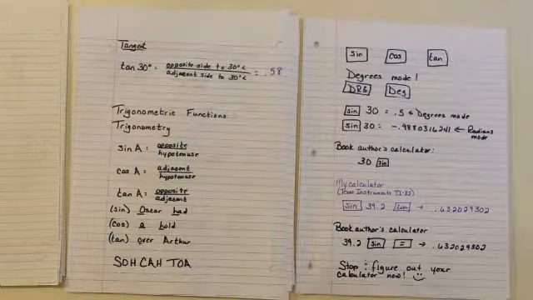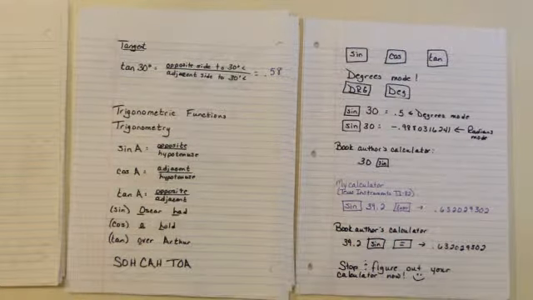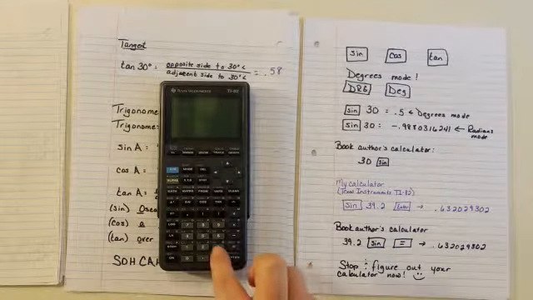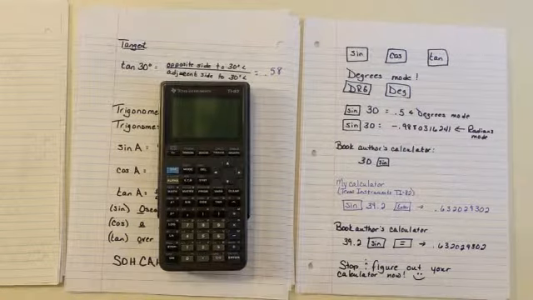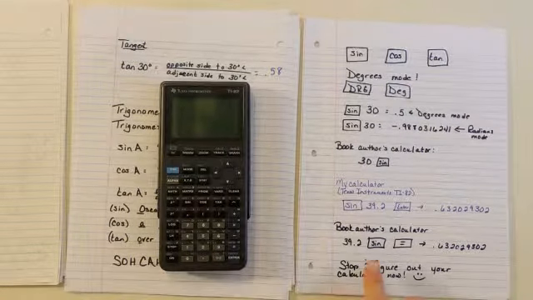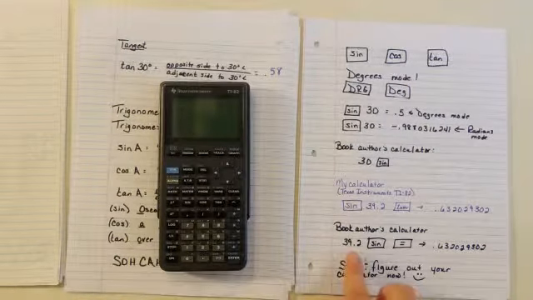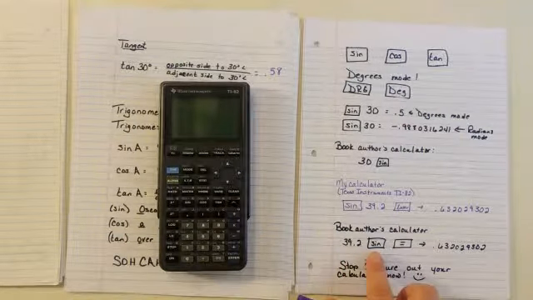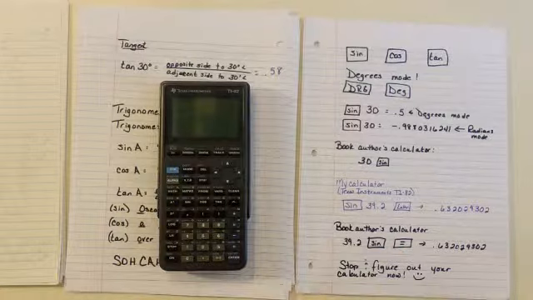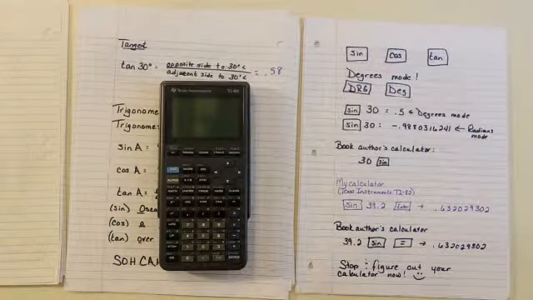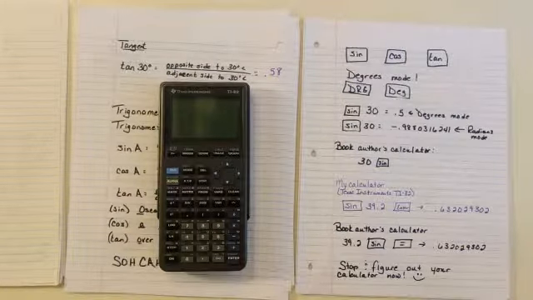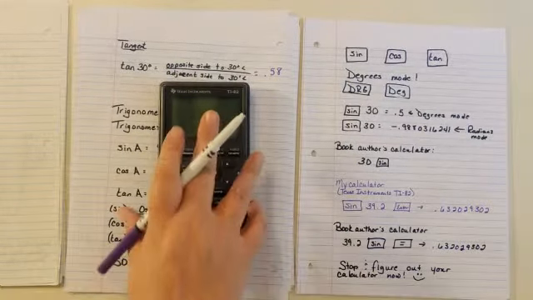So if we're doing the sine of 39.2 on my calculator, I would actually push sine and 39.2, enter. The calculator that the book uses would punch in 39.2 and then sine and then the equals button. They give you the same answer. So you need to stop the video now and figure out which way your calculator works. Okay?